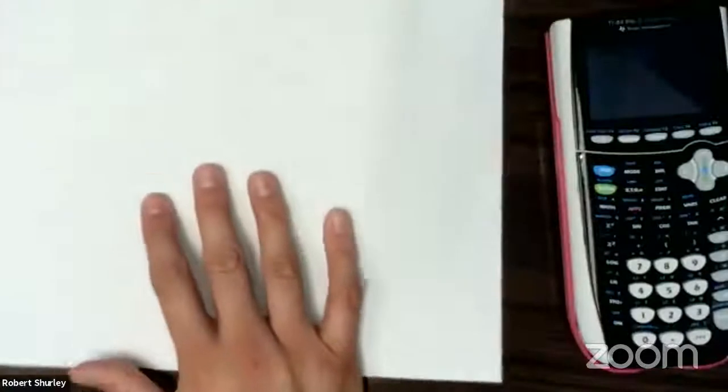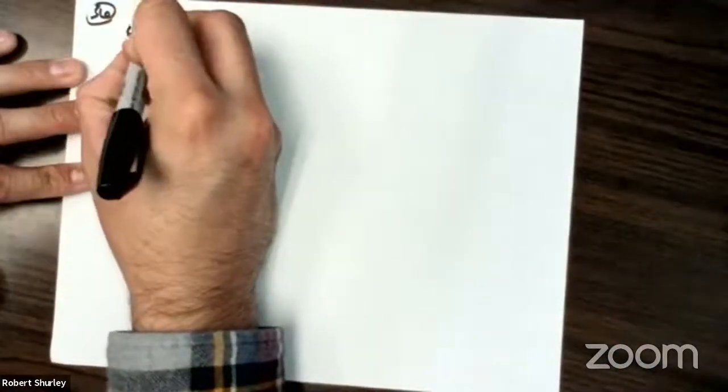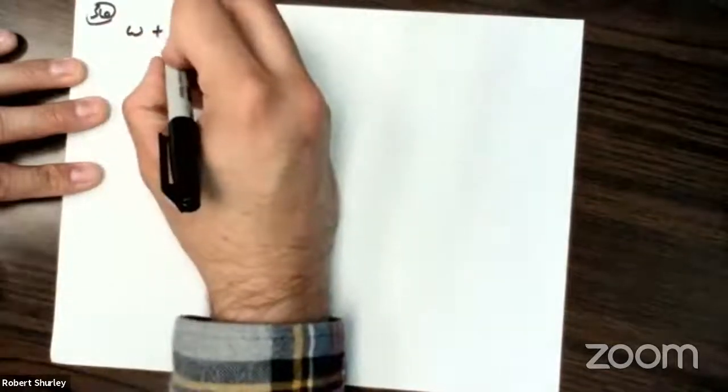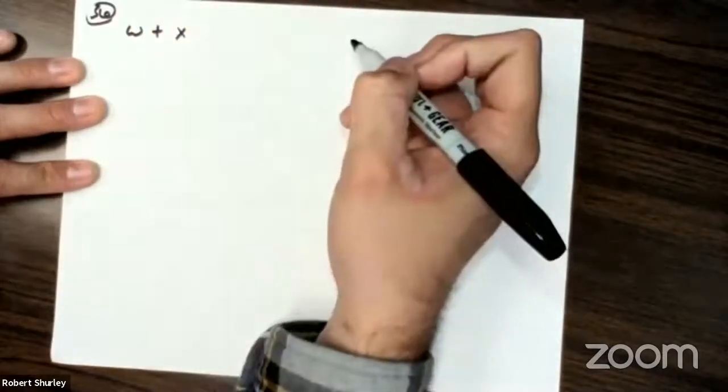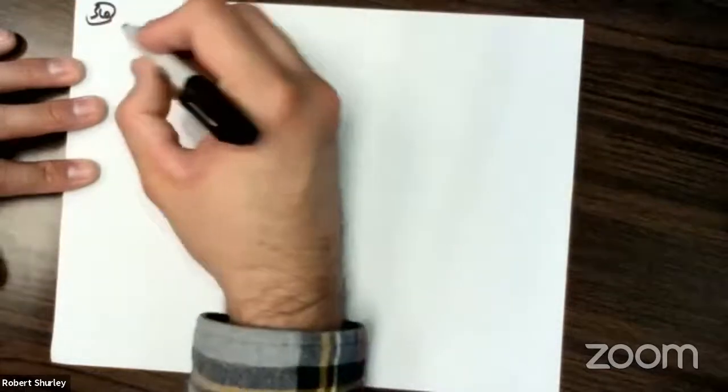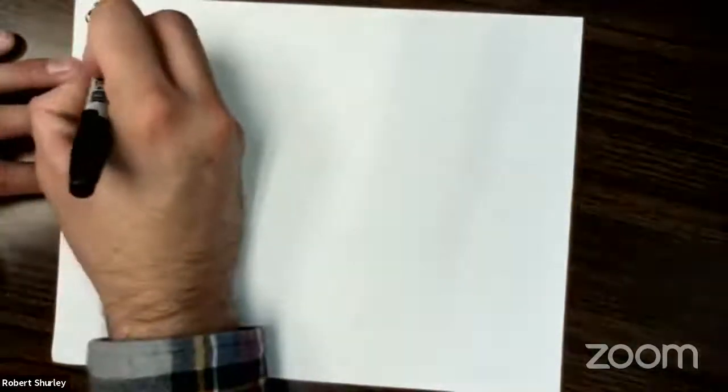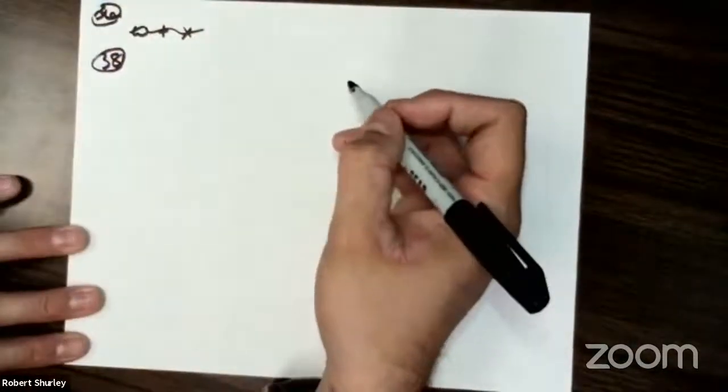So I'm stealing this one from your book. This is on page 600. We're going to do number 30. Let's do 36. 36 states W plus X. We haven't done one where there's not. Let's do 38, because I said I would do one where we had missing variables.